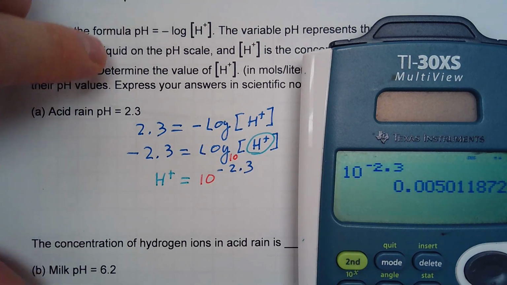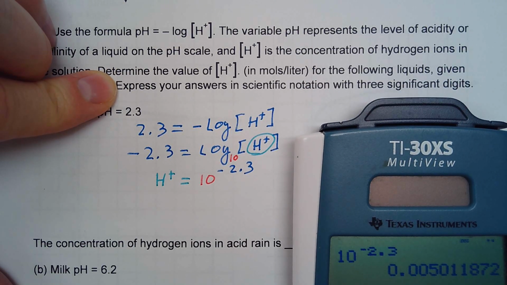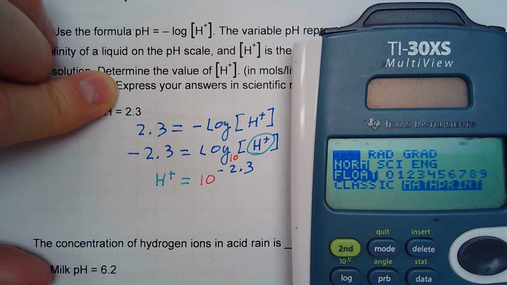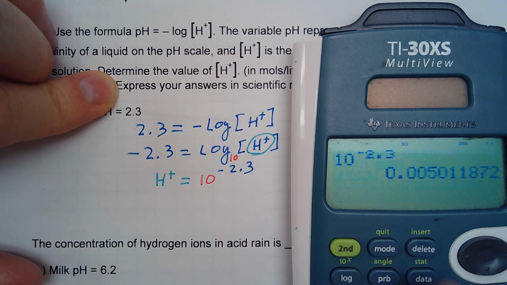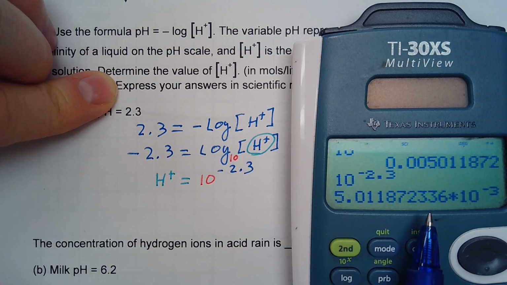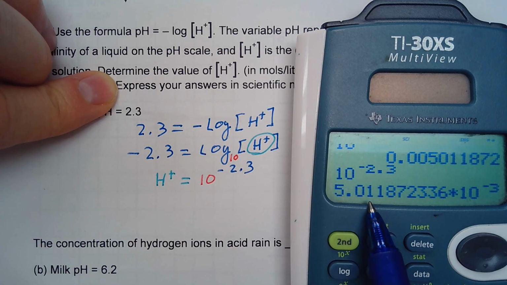Now the problem is they told you to express your answers in scientific notation with 3 significant digits. So here's how you get your answer in scientific notation on your calculator. Go to your mode key, and you want to arrow down until you have the flashing cursor over SCI and hit enter. And then do second quit. If I hit enter again, then it's going to put it in scientific notation. So they want to round to 3 significant digits, so it'd be 5.01 times 10 to the -3.